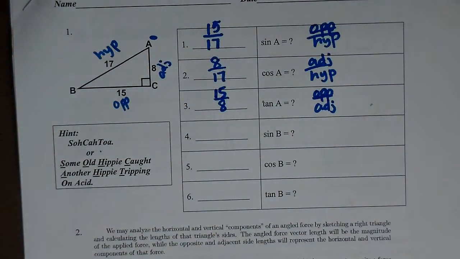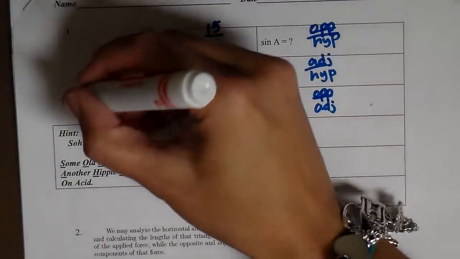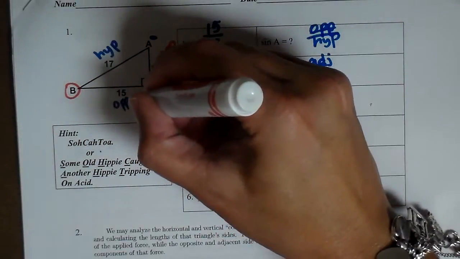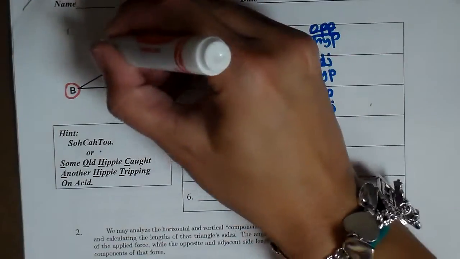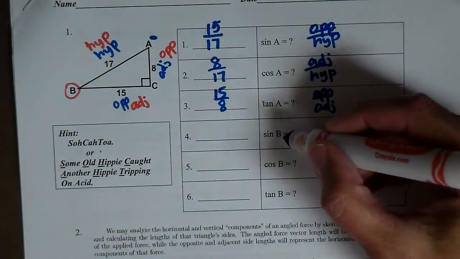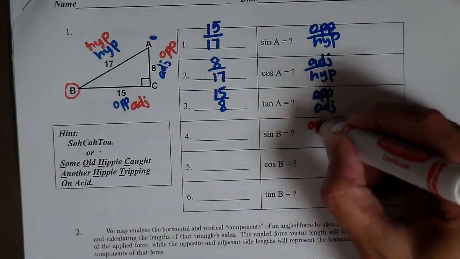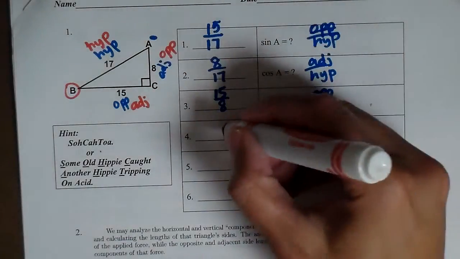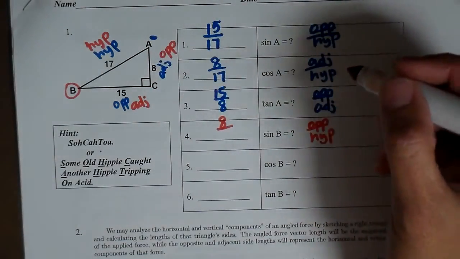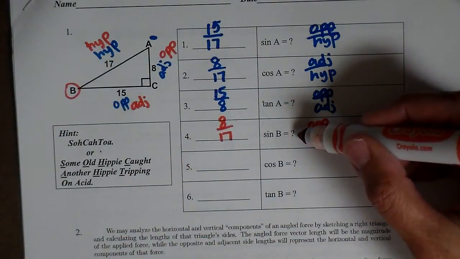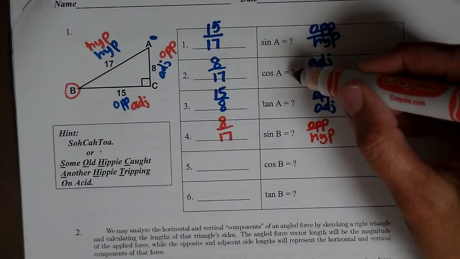Now we're going to look at everything from the perspective of angle B. So I'm looking at angle B now. This is my angle. So now this becomes opposite, this becomes adjacent, and this is still hypotenuse. So now let's do the same thing. Sine of B: what is the ratio of the side opposite to the hypotenuse? The opposite of B is 8, and the hypotenuse is 17. Notice how the sine of B is the same as cosine of A.